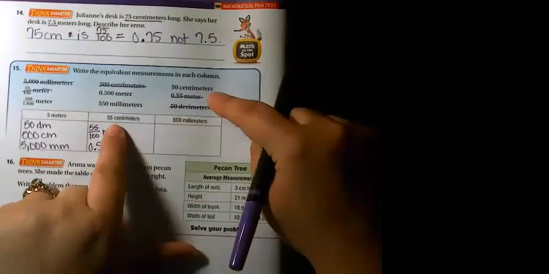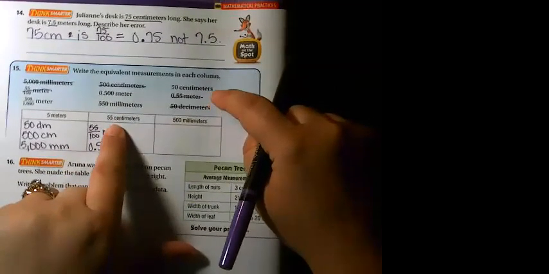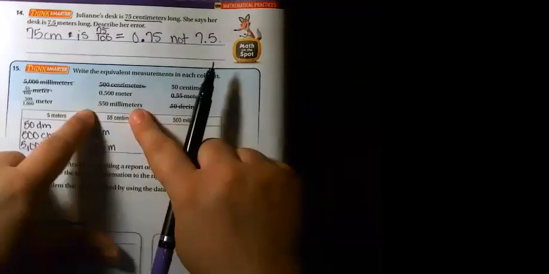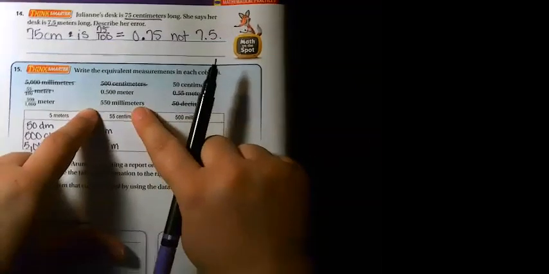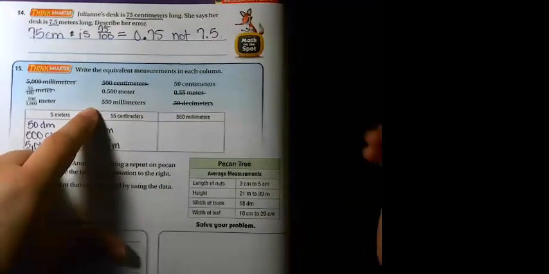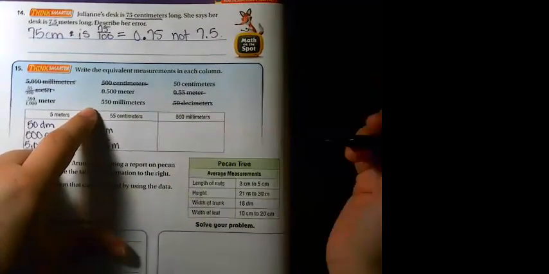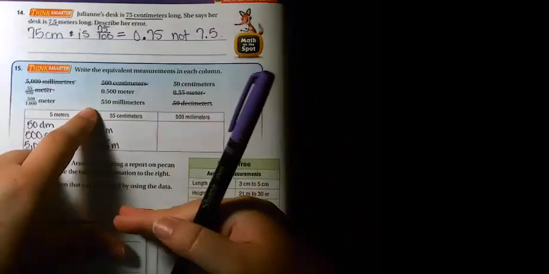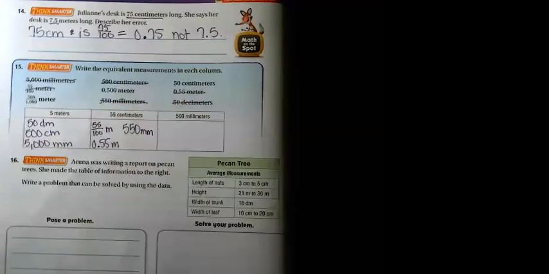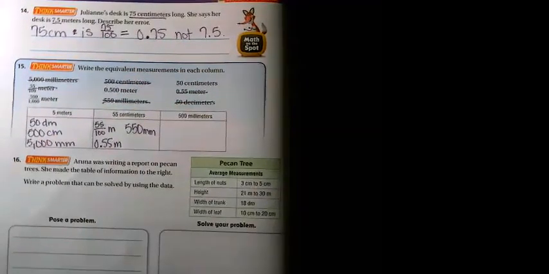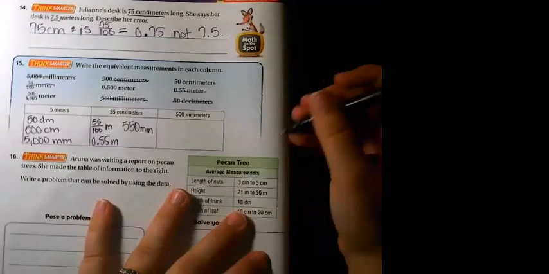Well, 55 centimeters isn't equal to 50 centimeters. So this one has to work, right? And we can check that by saying, well, there are 10 millimeters in a centimeter. So 10 times 55 would make 550. Remember, sometimes they give you answers in these that do not fit in a category, so you have to check them all. Okay, so now we're looking at 500 millimeters.